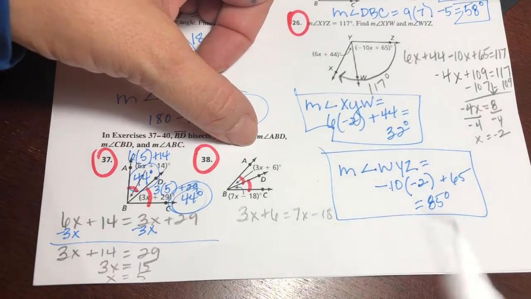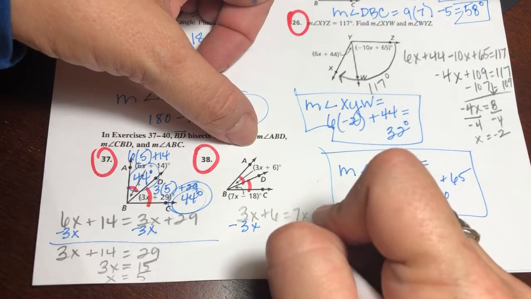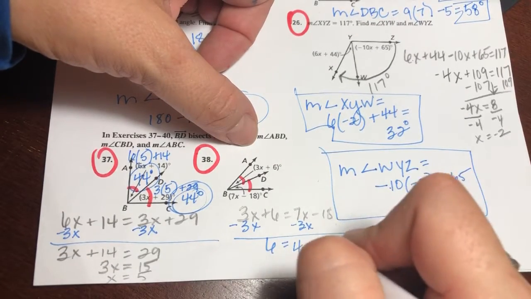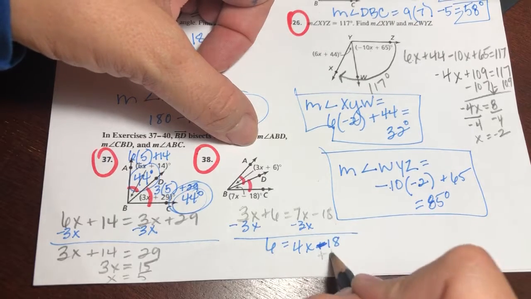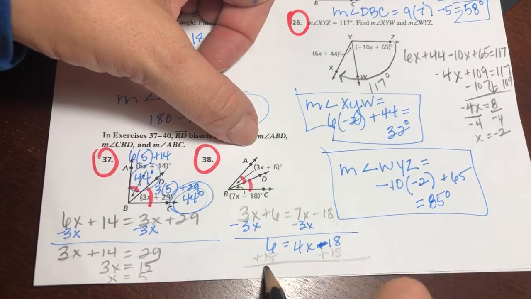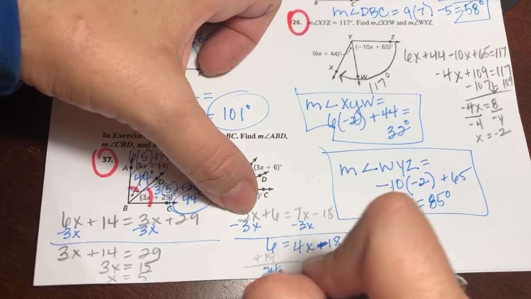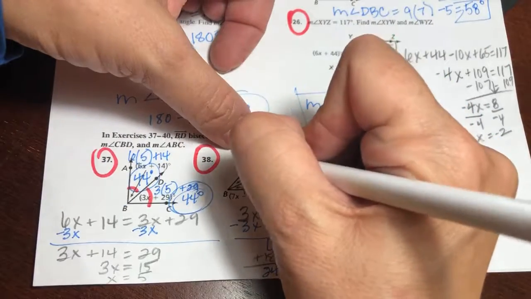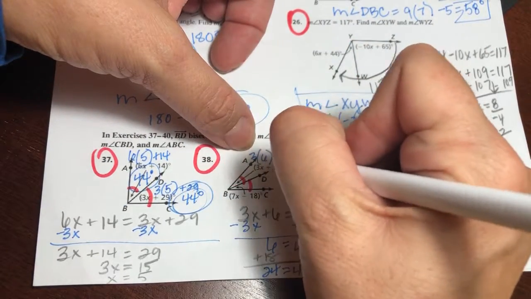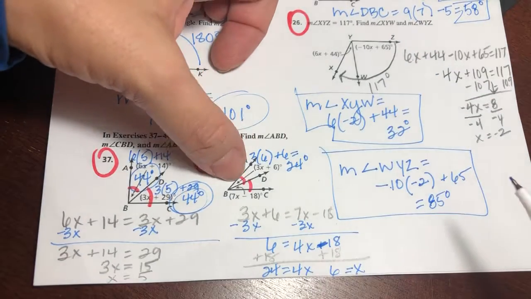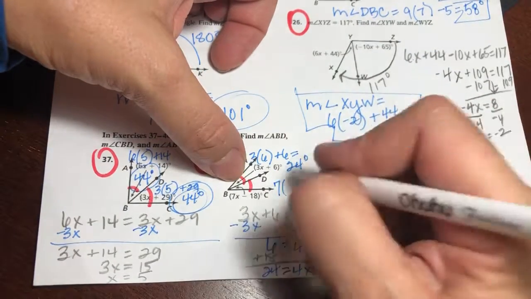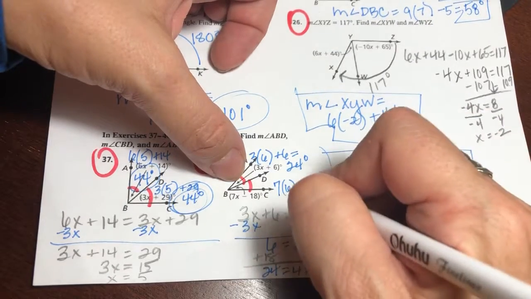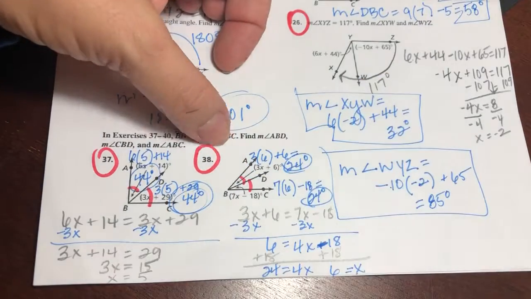I'm going to start by subtracting 3 x's from both sides. 6 equals 4x plus 18. Oops, minus 18. Almost lost that one. Now I'm going to add 18. So 24 equals 4x. And when I divide both sides by 4, I get x is 6. 3 times 6 is 18, plus another 6 should be 24. Let's hope I get the same thing for the other angle. 7 times 6 minus 18 is 42, minus 18, that's also 24. So my missing angles for that are both 24 degrees.